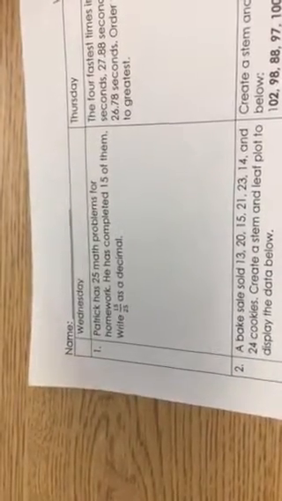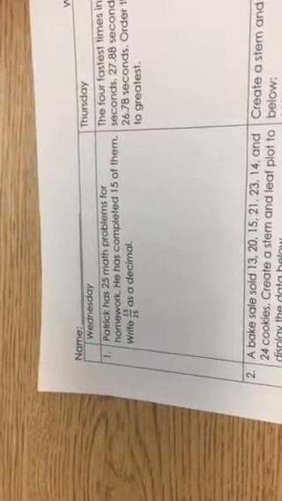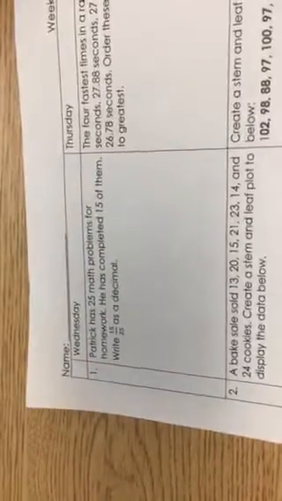So I'm going to do Wednesday night's homework. And the first one says Patrick has 25 math problems for homework. He has completed 15 of them. Write 15/25 as a decimal. So this question is asking you to find an equivalent decimal for 15/25.